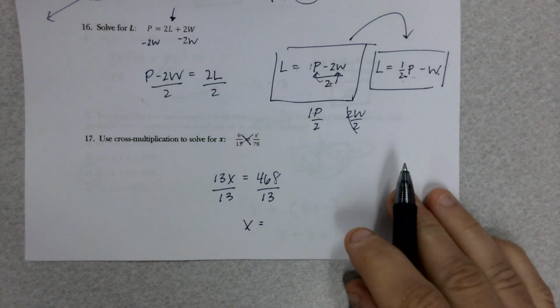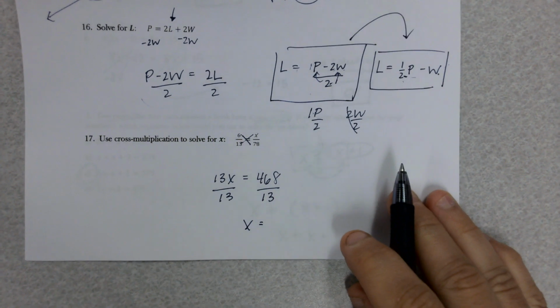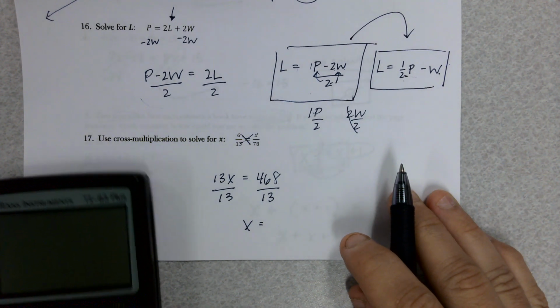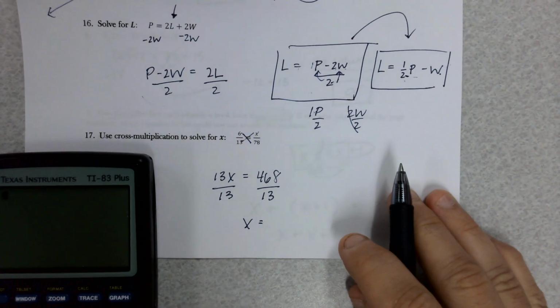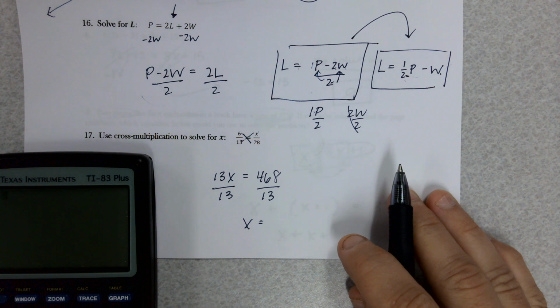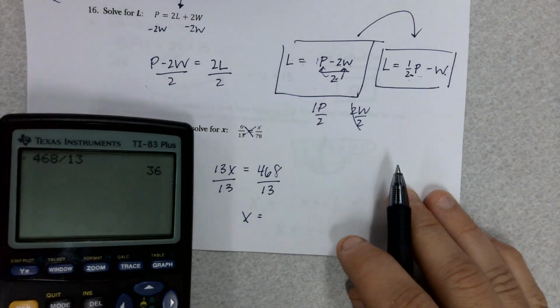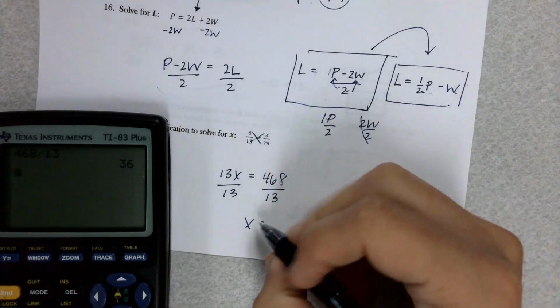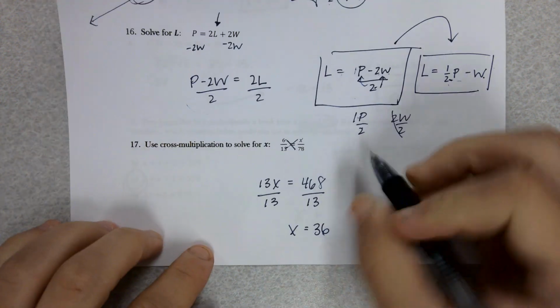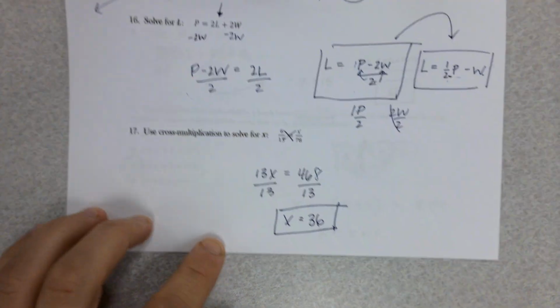I don't know how many times 13 goes into 468. Although, I guess I could take a guess. Well, 30 times is going to be 390. And then we need another 78. So I'm going to guess 36. Oh, there we go. So 468 divided by 13 is 36, which would be your answer to the last question of our review.